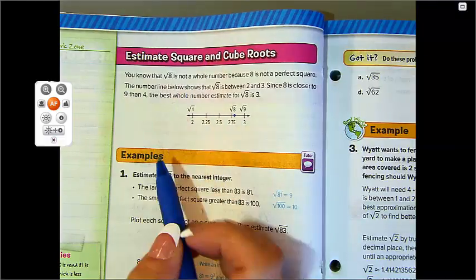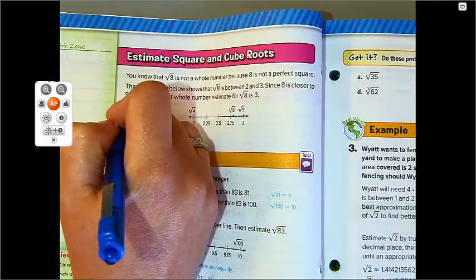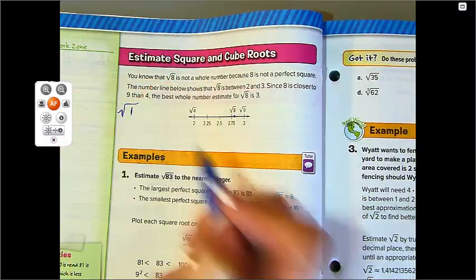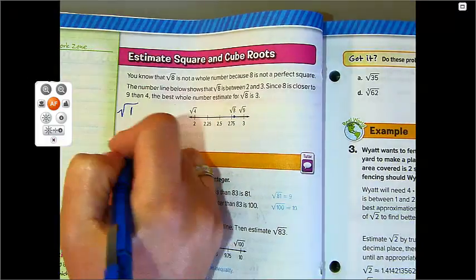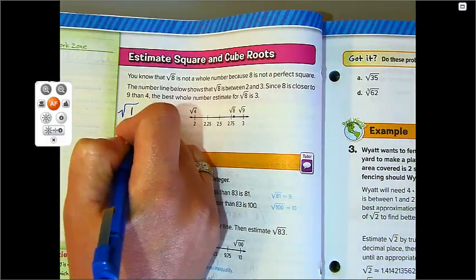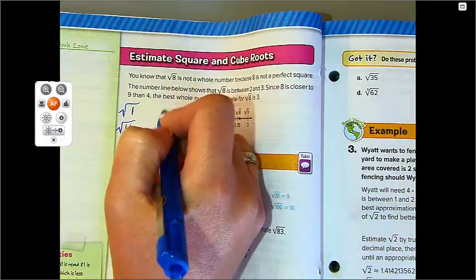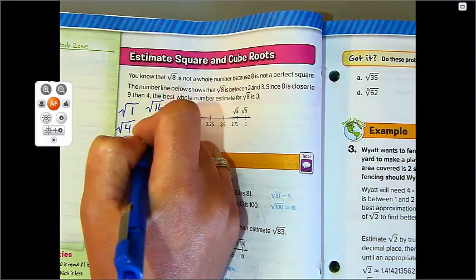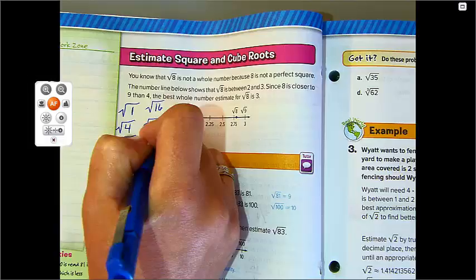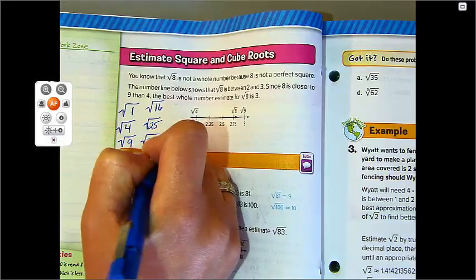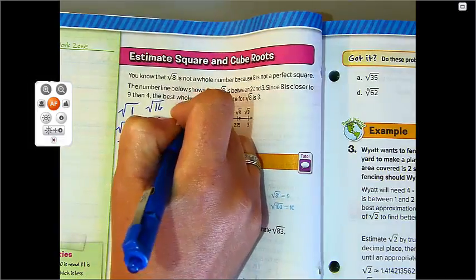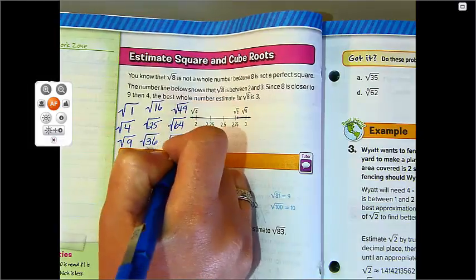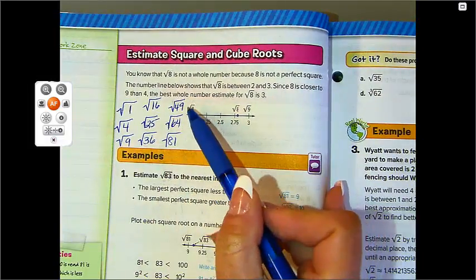Well, if I think of perfect squares, and if I just start going through them, 1 times 1 is 1, so radical 1 is a perfect square. 2 times 2 is 4, 3 times 3 is 9, 4 times 4 is 16, 5 times 5 is 25, 6 times 6 is 36, 7 times 7 is 49, 8 times 8 is 64, and 9 times 9 is 81. So here's a list of perfect squares.